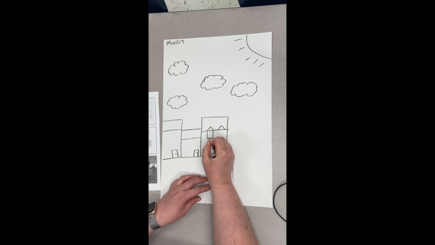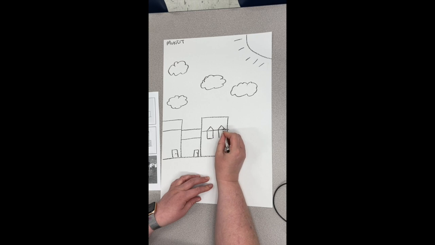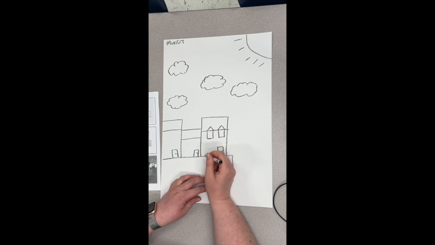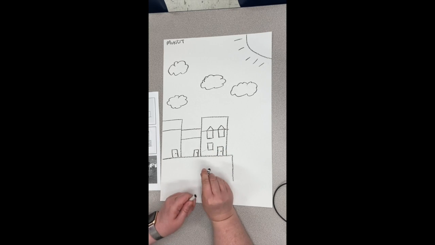I'm going to then create some windows by bringing down a rectangle. Windows can also be squares. I'm repeating the same shape, so even the windows will end up having rhythm in art.